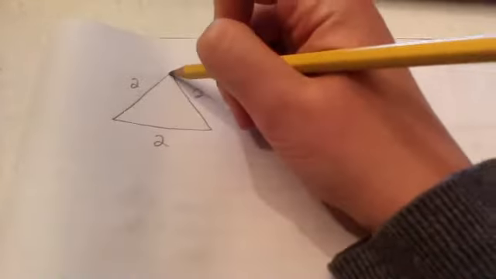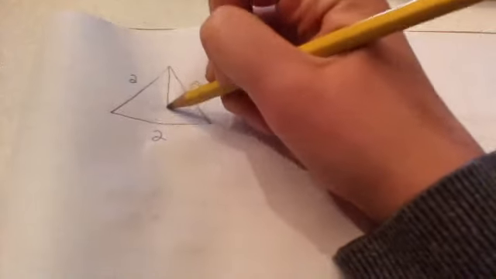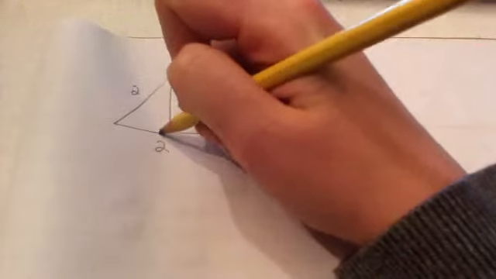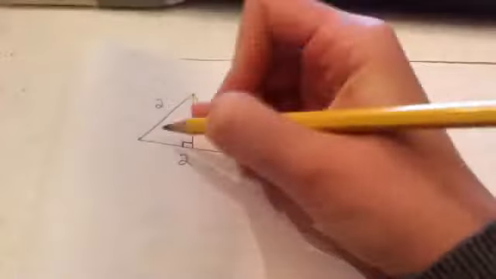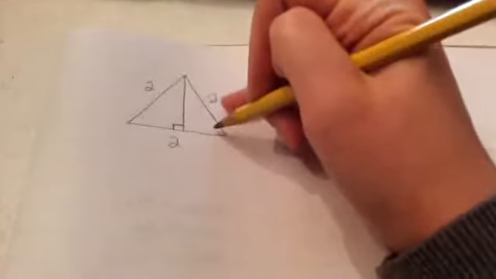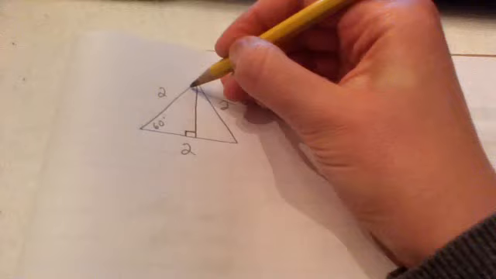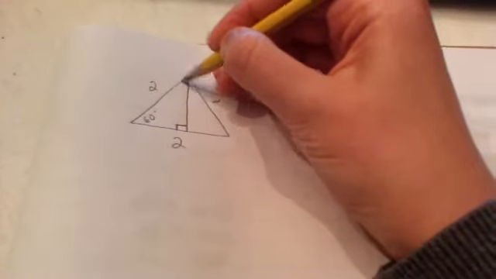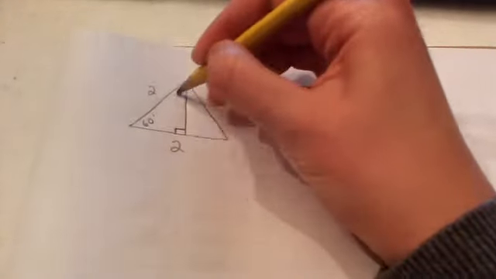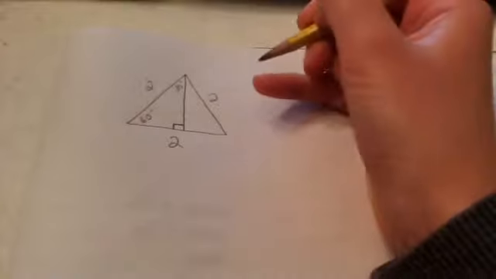With your pencil, go to the top of the triangle, draw the height of the triangle all the way down. This is going to be 90 degrees. All the angles in an equilateral triangle are 60. So we know that this is going to be 60 degrees here. Now, this is not 60 because we've cut this angle in half. So that's actually going to be 30 degrees.